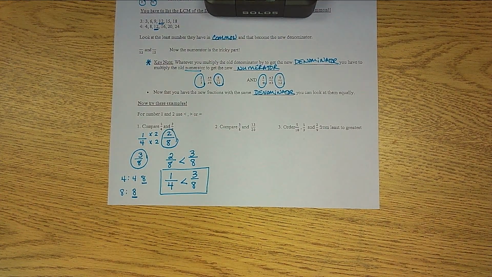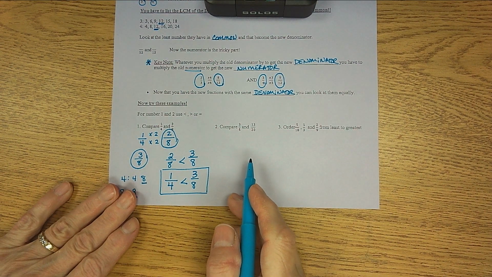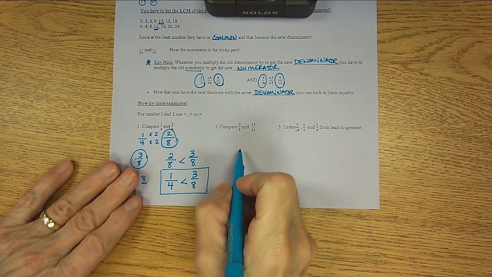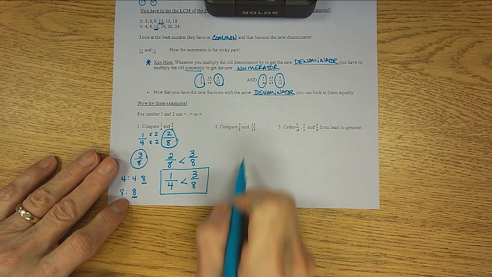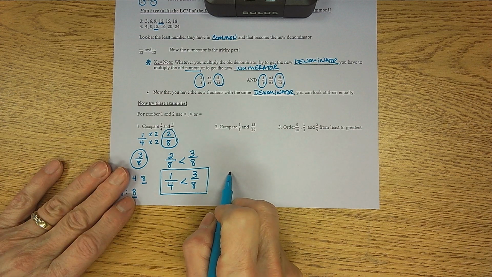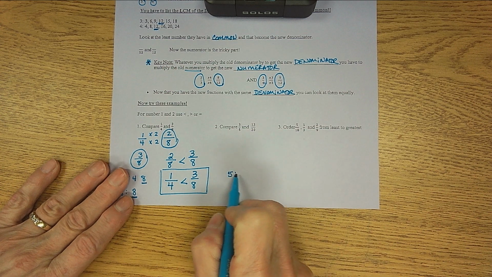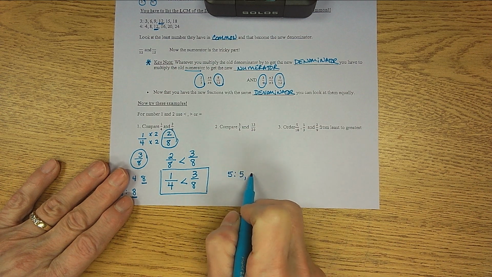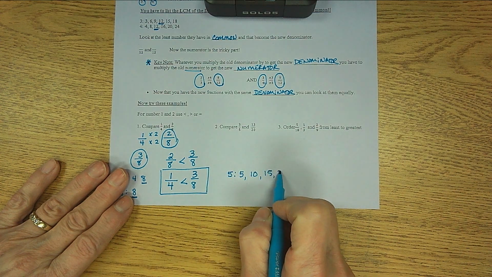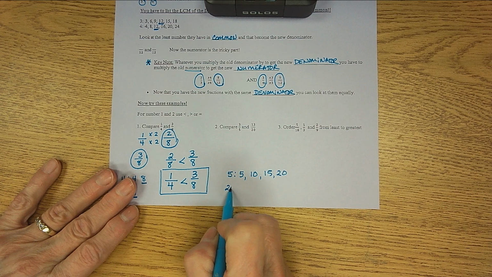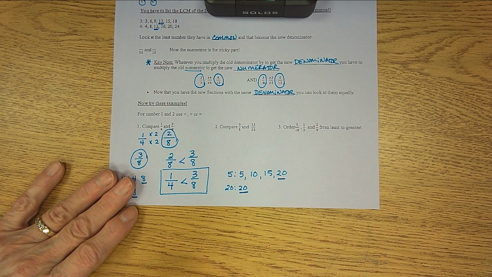Okay, so let's look at the next one. We've got 3/5 and 13/20. And so we're going to take our fifths and write multiples until we find something that can go to 20ths, can multiply to make 20. So 5 times 1 is 5, 5 times 2 is 10, 5 times 3 is 15, 5 times 4 is 20. So I don't have to do any work with the 20 really, right? Because 20 times 1 is 20. So you can see that 20 is my least common denominator.